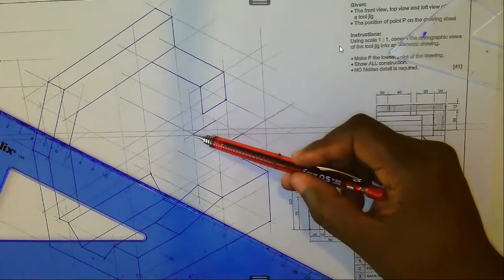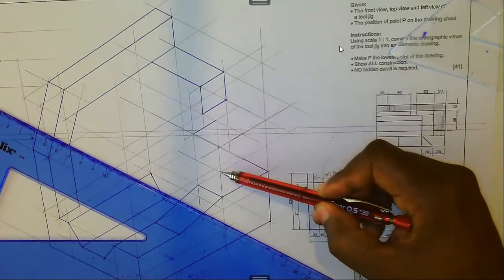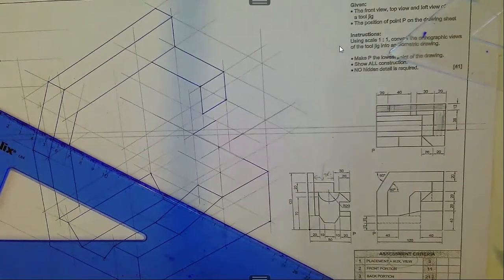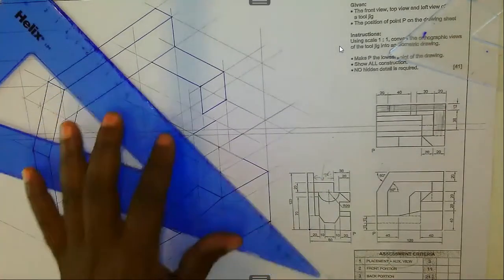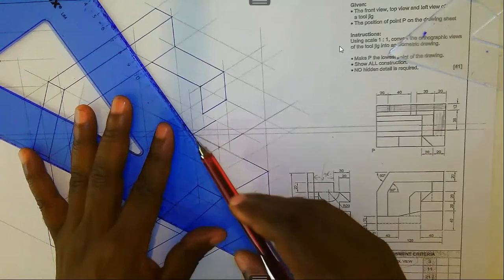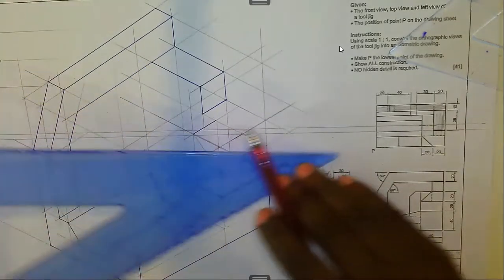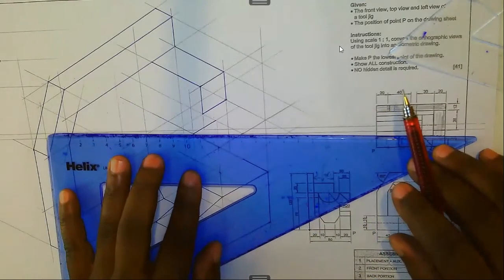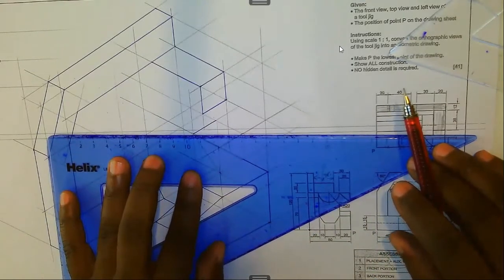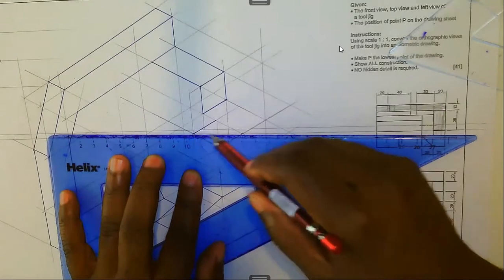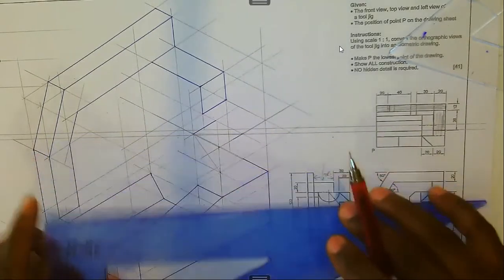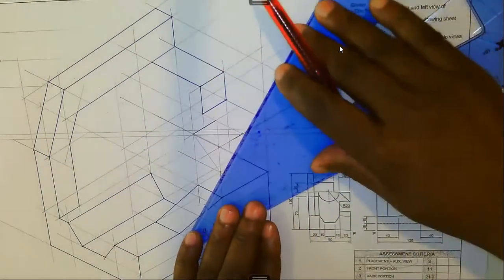We also connect from here to there, okay? Right, so we are going to connect like this. Then we connect to this point. Like that. We do the same.